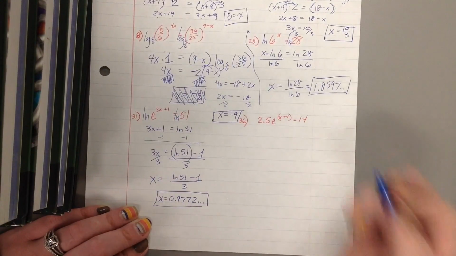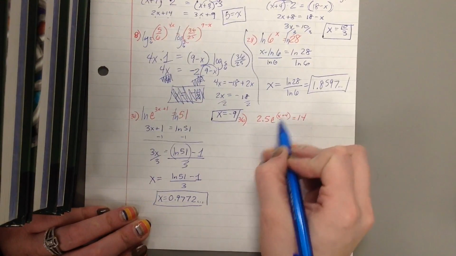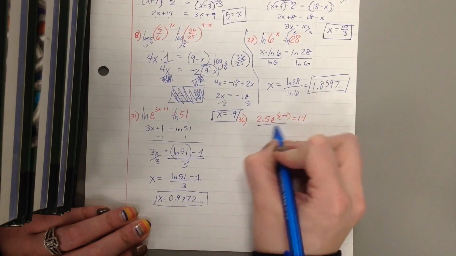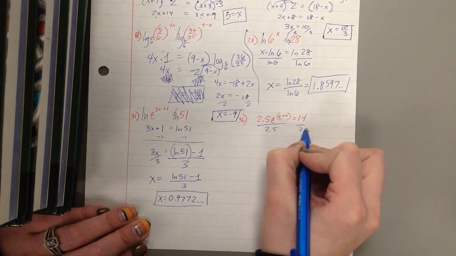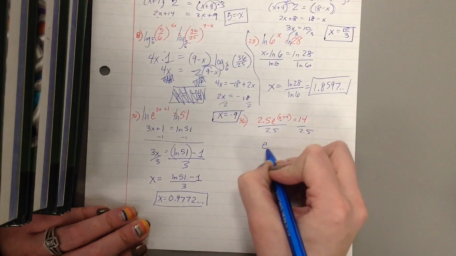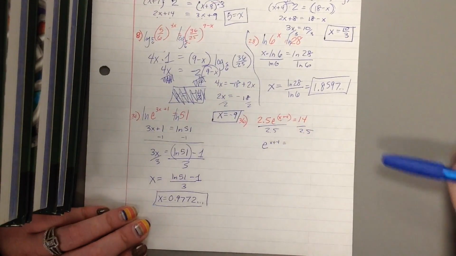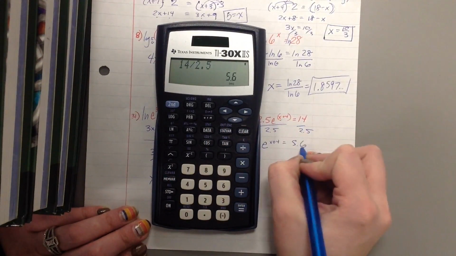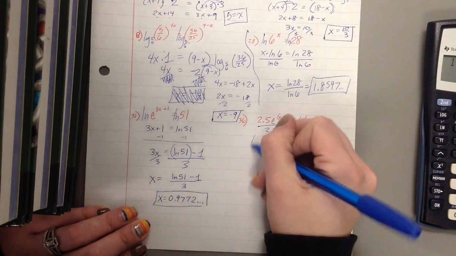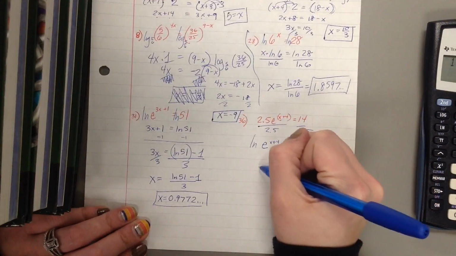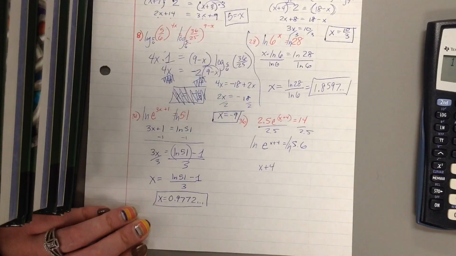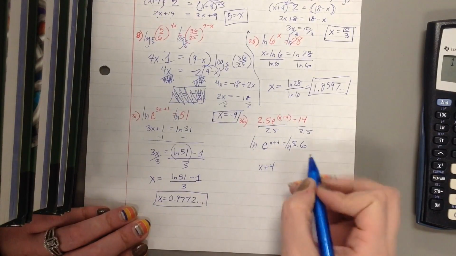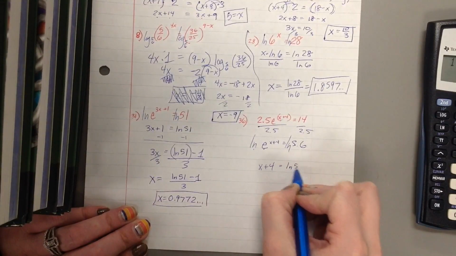And then my last one, make sure the exponent is isolated before you take a logarithm. So I'm going to divide by 2.5 before I do anything else. So I have e to the x plus 4 power equals 14 divided by 2.5. I get 5.6. Then I can take the natural log of both sides. I'm left with x plus 4 over here because the natural log and the natural base cancel out, left with just the exponent. That equals the natural log of 5.6.